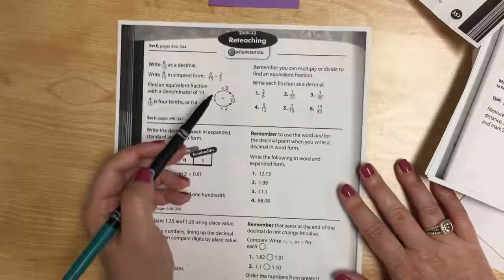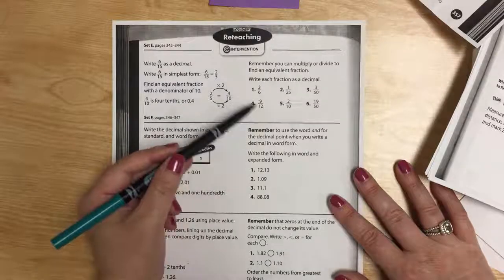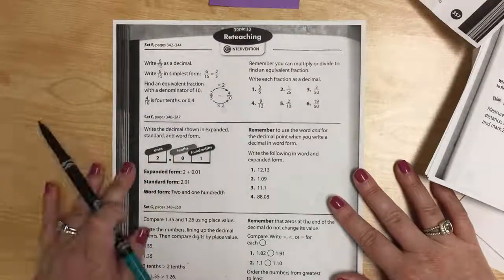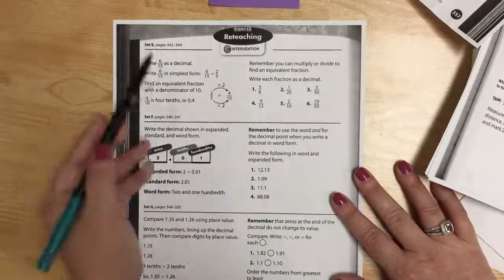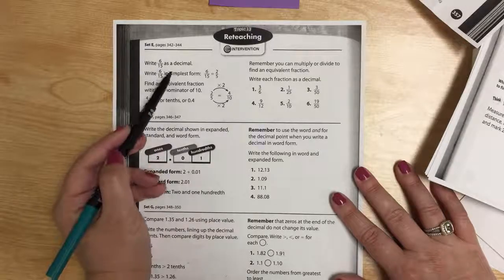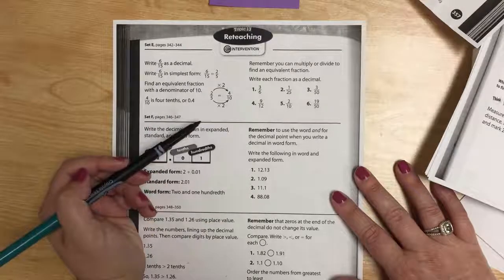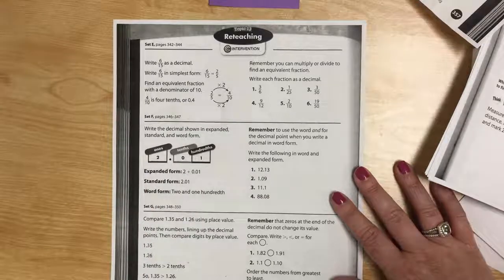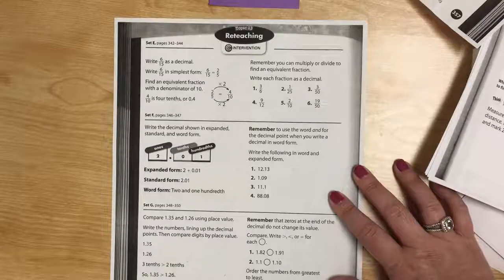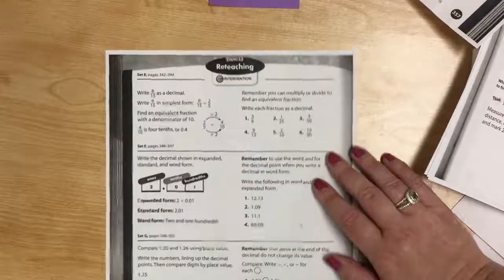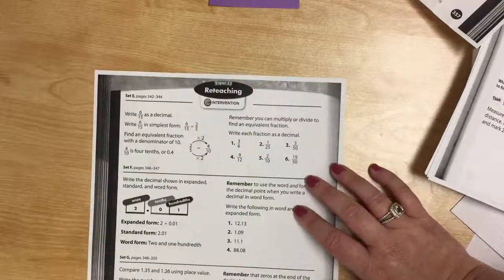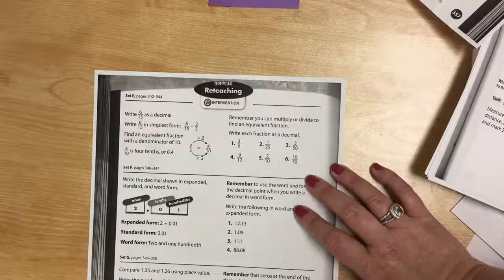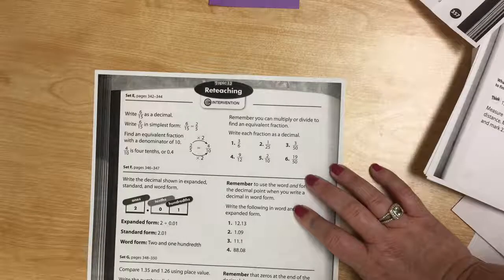Now we're doing that same business that we were doing before, where we're changing decimals. It says write 6/15 as a decimal. Well, 6/15, 15 can't go into a 10. It's too high. 15 can't be turned into 100. So, you know what? Sometimes you have to go backwards before you can go forwards.